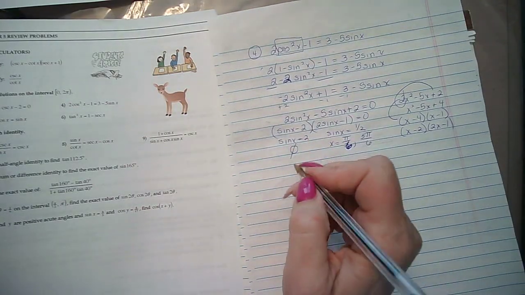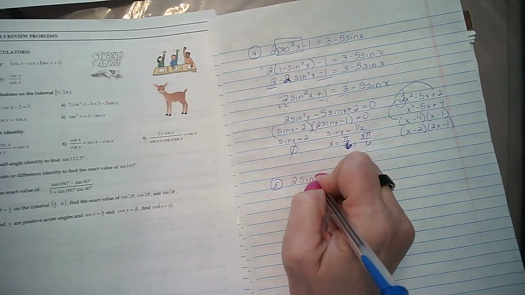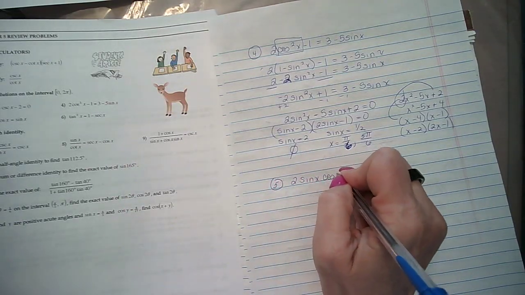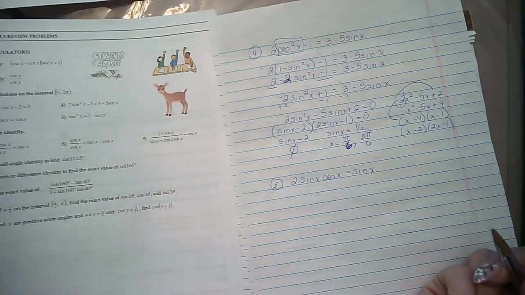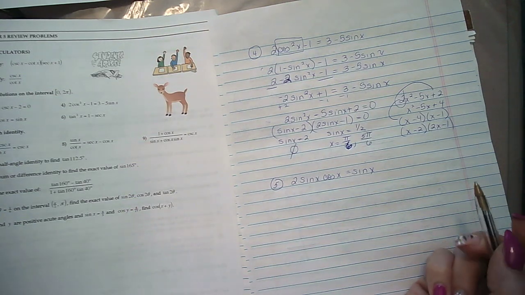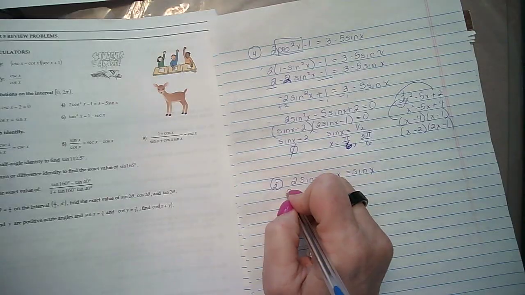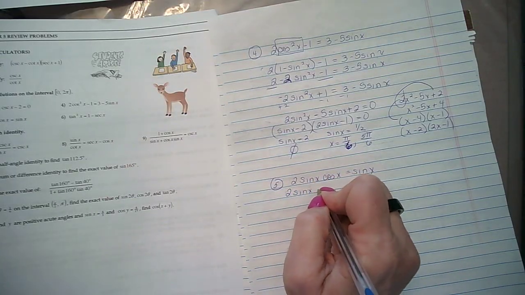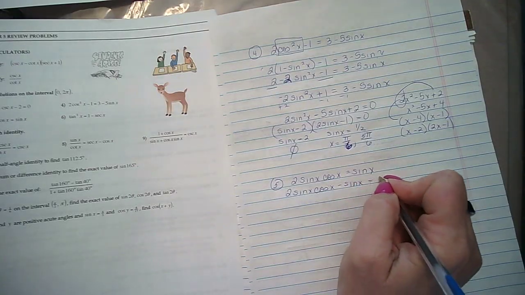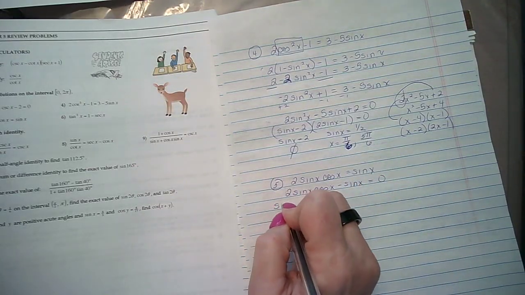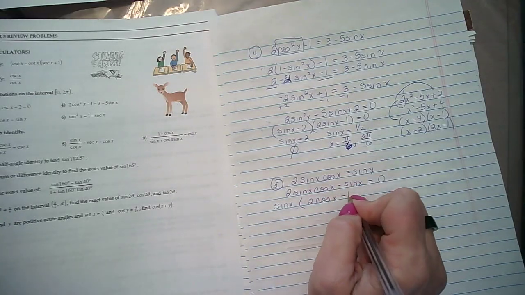Okay, number 5. Guys, you've seen this question so many times. 2 sine x cosine x equals sine x. Guys, please, you don't divide both sides by sine x. If you learned anything from me this year, please don't do that. You don't just divide things away. We'll bring this to this side. 2 sine x cosine x minus sine x equals 0. I could factor out a sine x and be left with 2 cosine x minus 1.